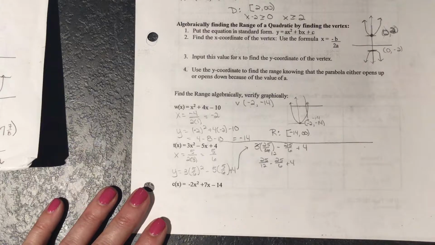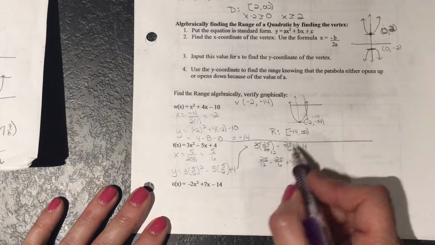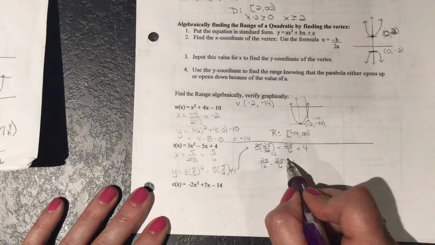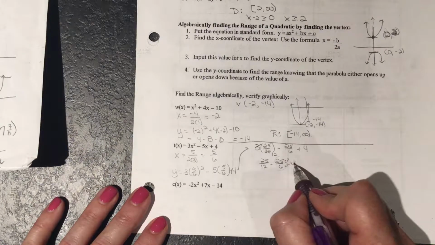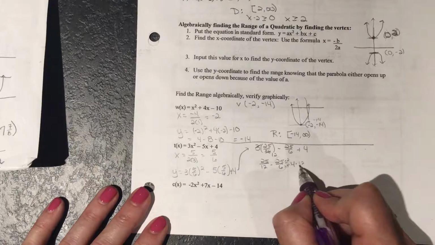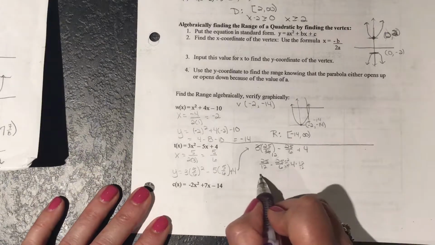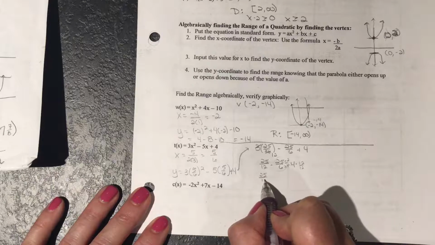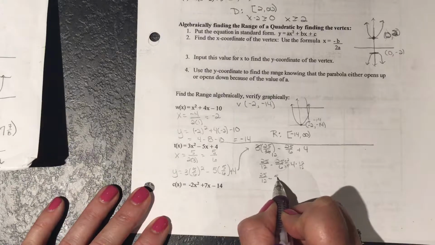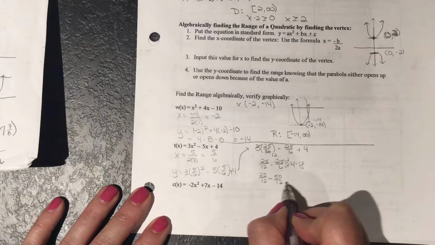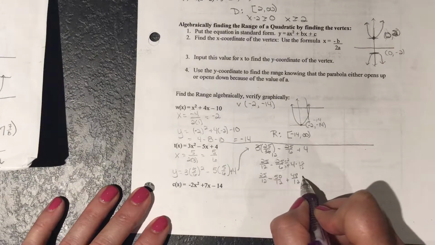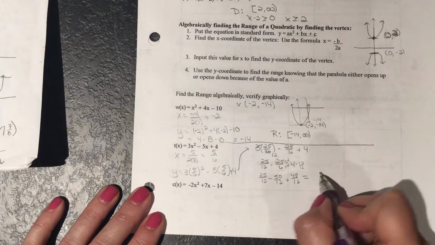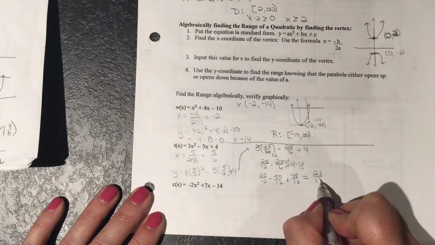Getting a common denominator of 12 means I'm going to multiply this fraction, both numerator and denominator, by 2, and this whole number by 12 over 12, which leaves me with 25/12 minus 50/12 plus 48/12. Adding all of that together, I get 23/12.